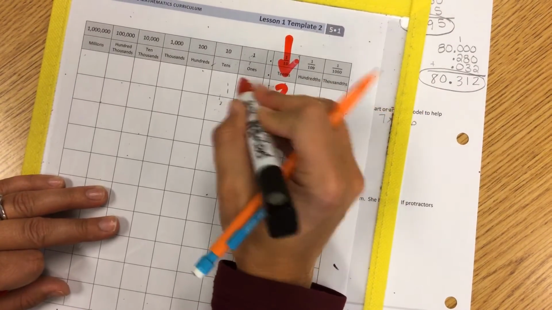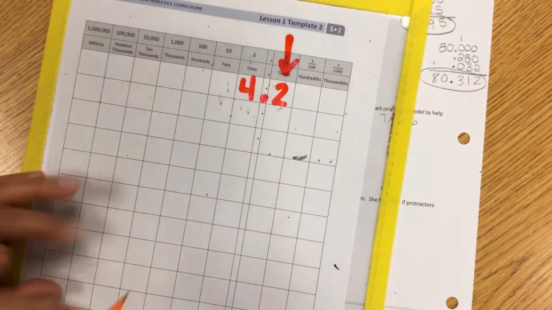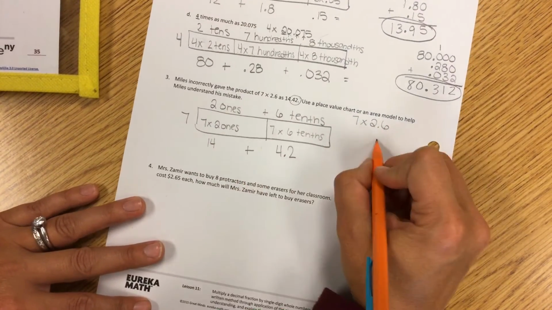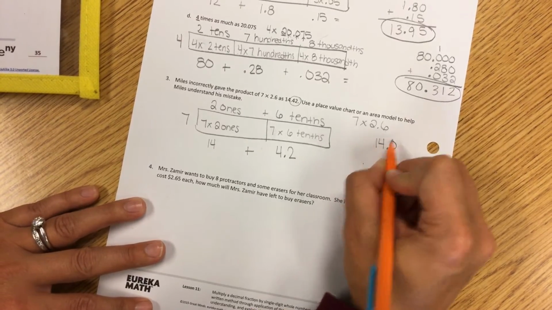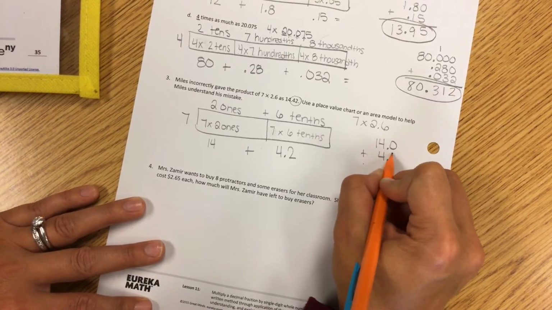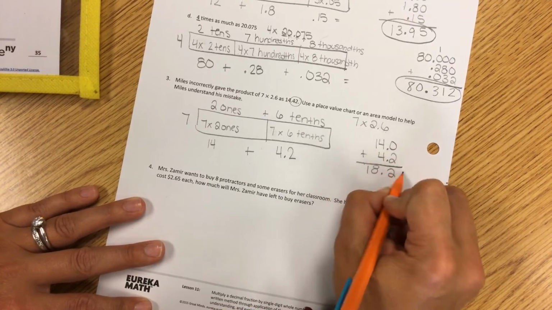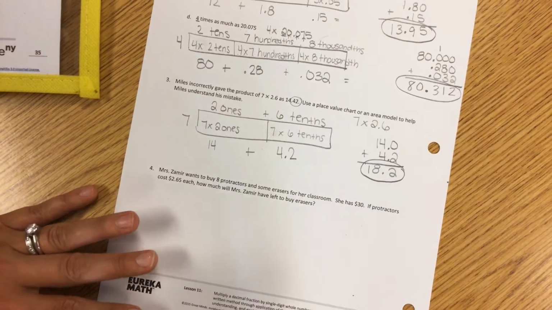So I've got 42. It's 4.2. So I'm going to add 4 and 2 tenths. So if I come over here and add these together, his answer should be 18 and 2 tenths.